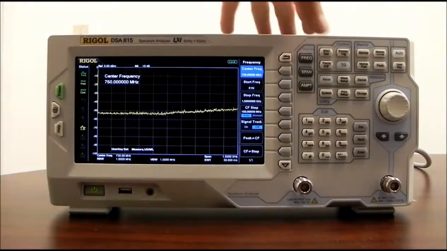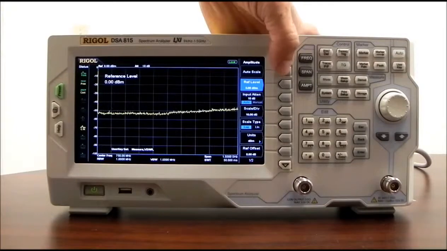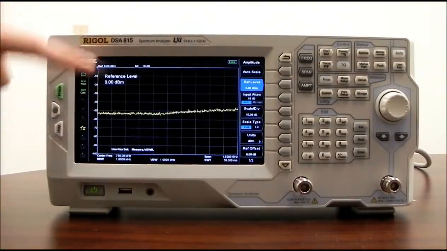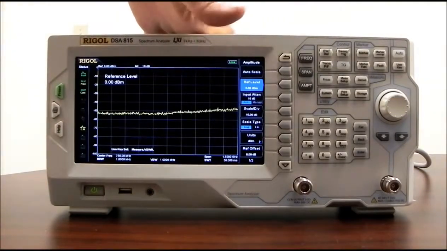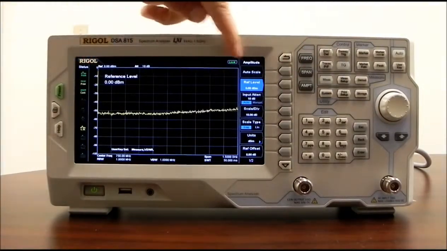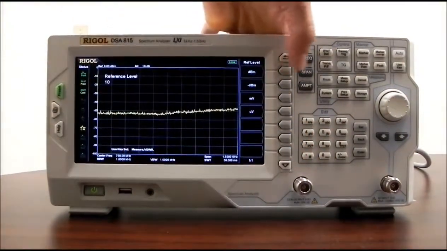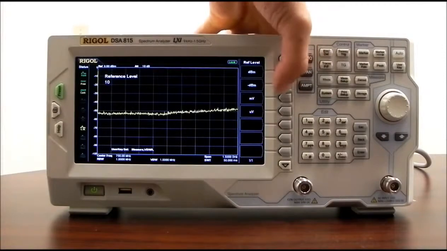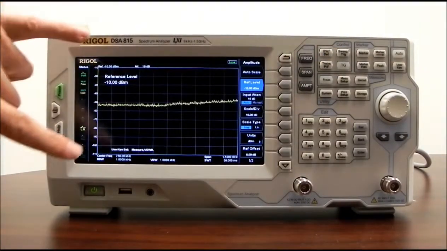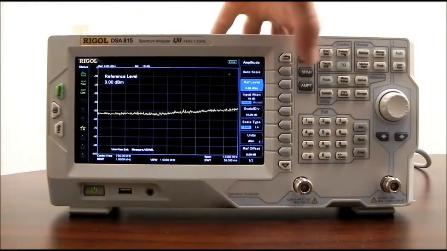Now let's take a look at the amplitude menu. Under the amplitude menu, we've got auto scale, which is going to adjust the actual scale, the values of each of the divisions, to match the incoming input. We have reference level. Again, reference level is that top line. So if we wanted to go to minus 10 dBm, we could press 10 on the keypad and press minus dBm, and now you'll note that it says reference level minus 10 dBm. So basically move that whole window up. Let's go back to 0.